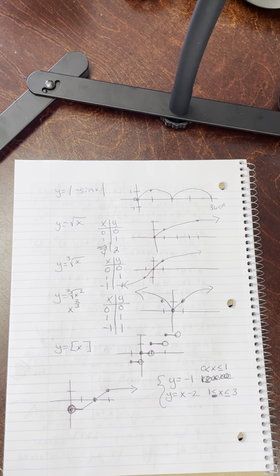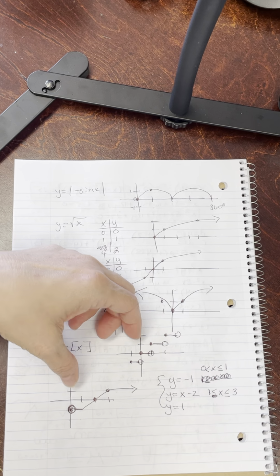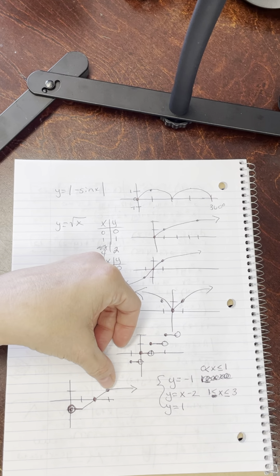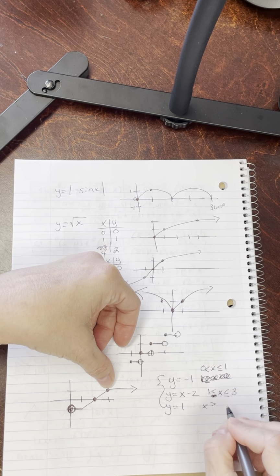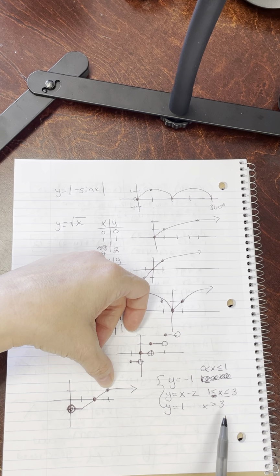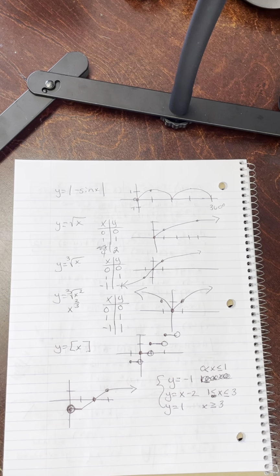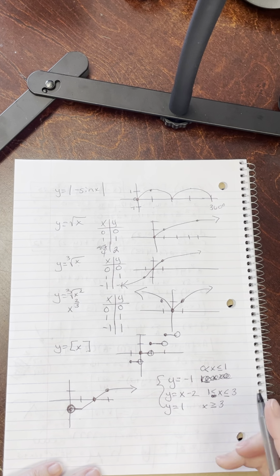And then the last one is this straight line at 1. So y equals 1. Where does y equal 1? From 3 and above. So x has to be greater than 3. Is it or equal to, let's plug the 3 in. Well, I had or equal to here, so let's see, 3 minus 2 is 1. Okay, so either way, it works okay. Oh, they don't have that. Did I just misdo it? 1 minus 2 is negative. Oh, good grief, I did.